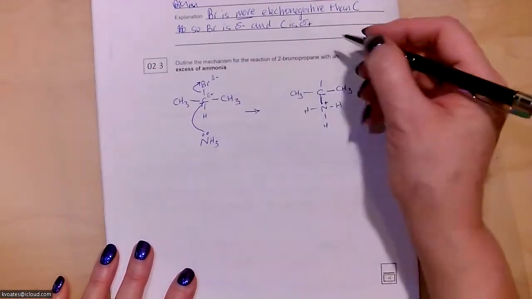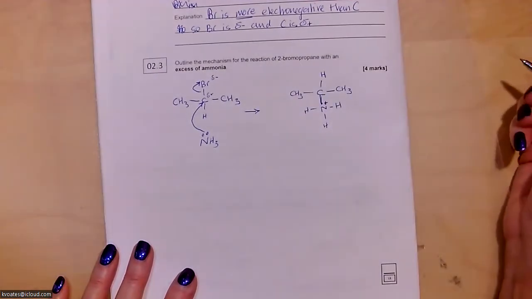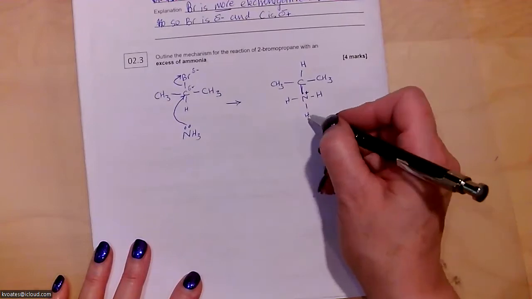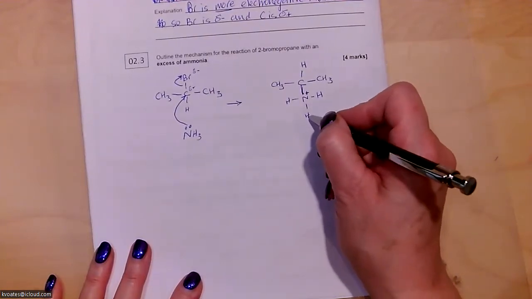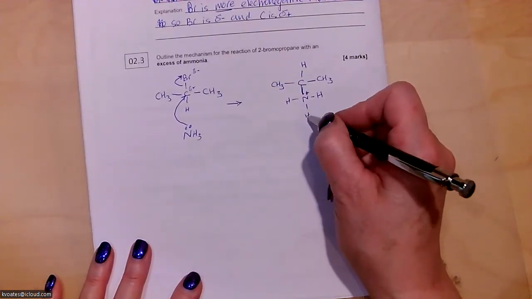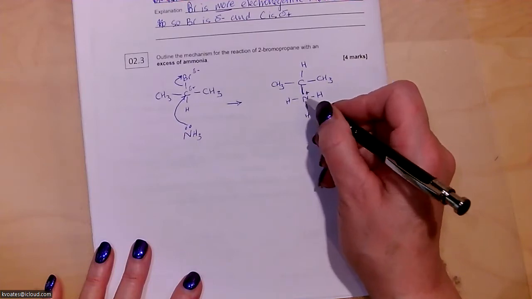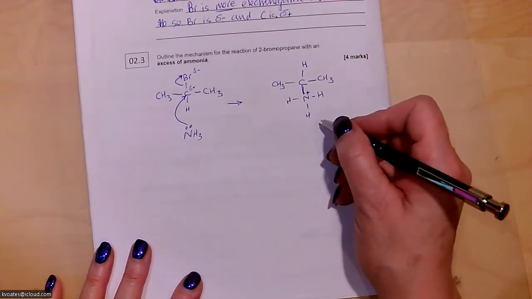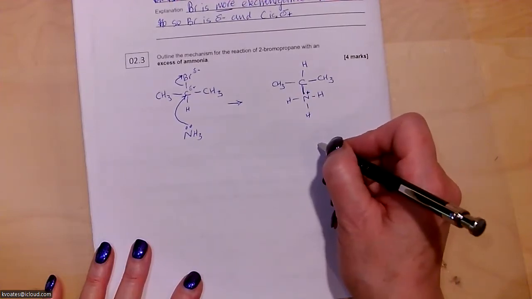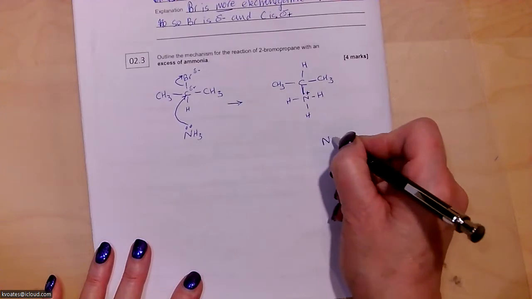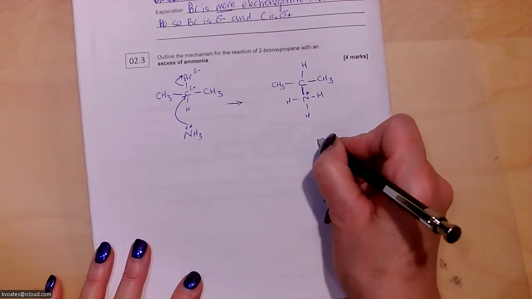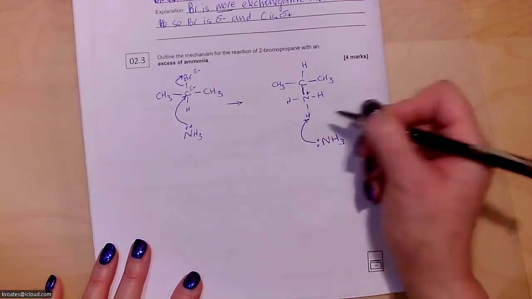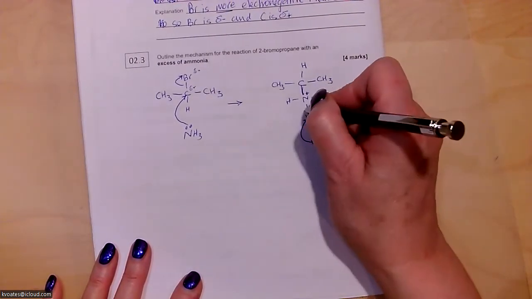So we've donated this lone pair of electrons and that nitrogen becomes positively charged. The bromine's gone. We've still got the hydrogen in place. So we have this intermediate. And now what's going to happen is that this nitrogen-hydrogen bond, that electron pair is going to be given to nitrogen and we're going to lose this hydrogen. Now we can show that just as a straight hydrogen ion loss, or we can use a second molecule of ammonia and that ammonia will make a dative bond with that hydrogen ion.